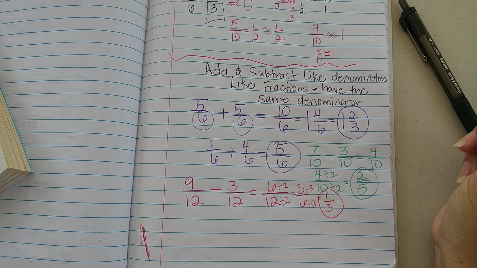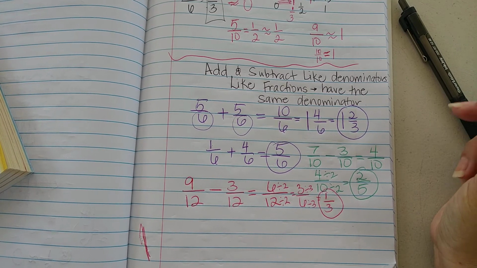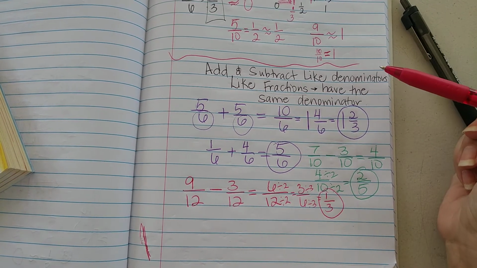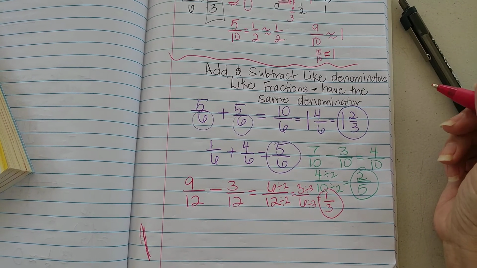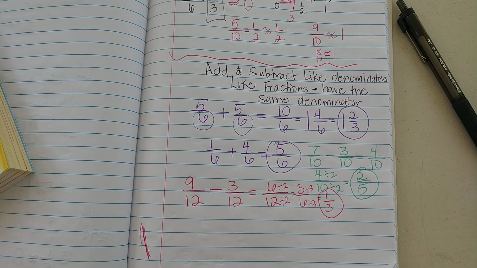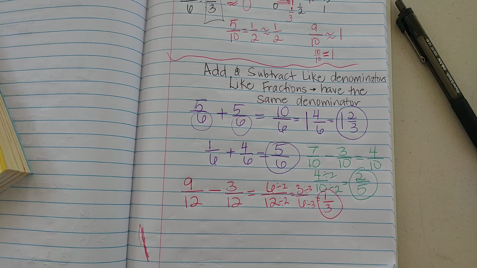So that's what we're doing for your assignment. It's just add and subtract like fractions. You've already done the addition one, so you're going to be getting the subtraction one. And remember, go back to the videos if you don't understand it.